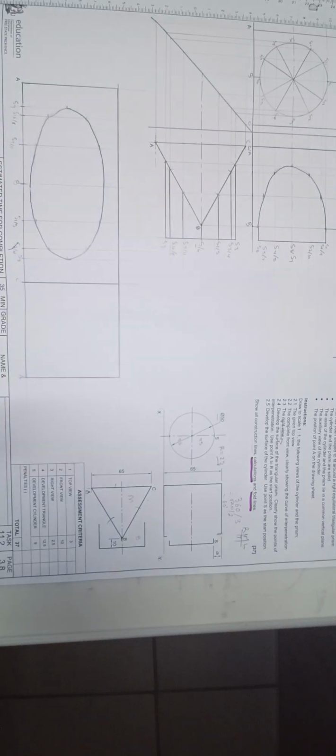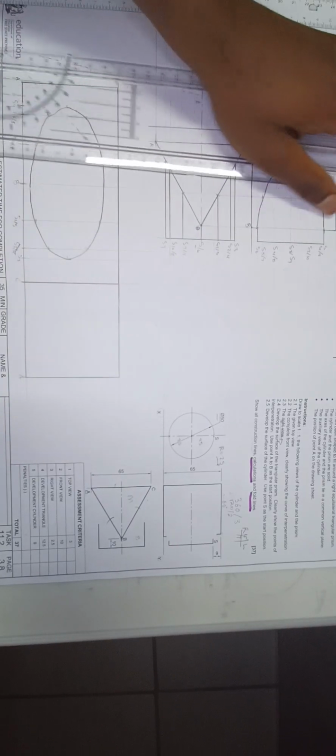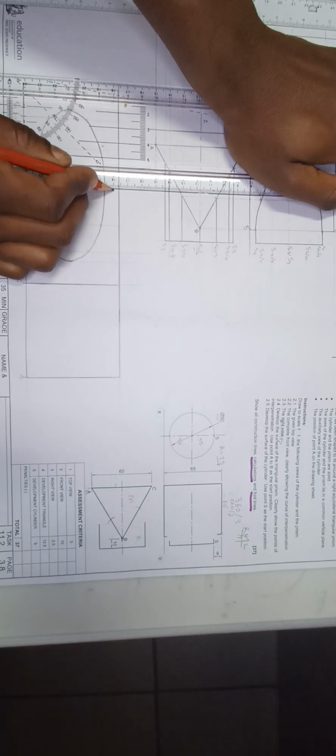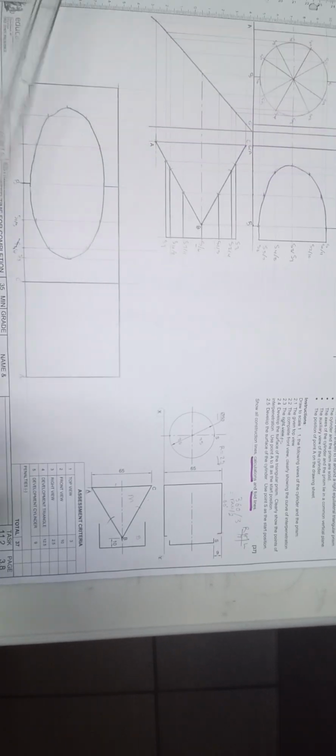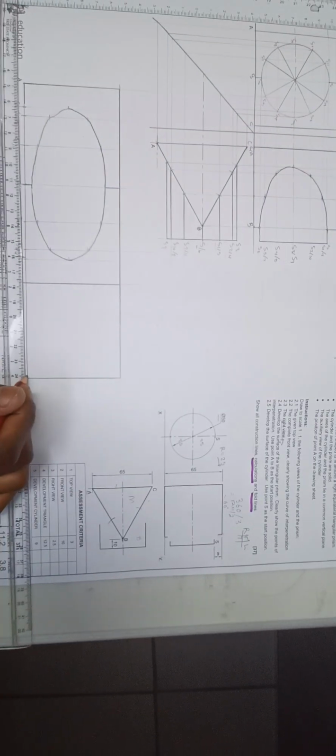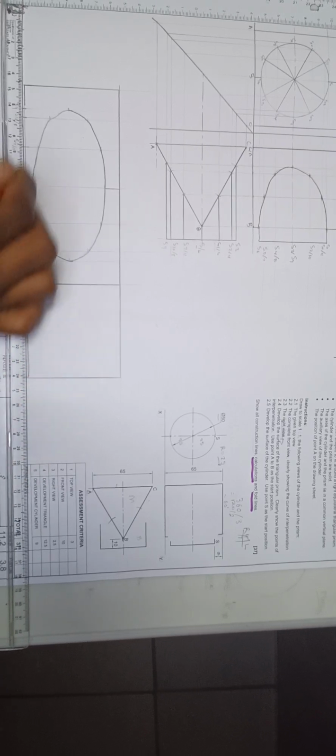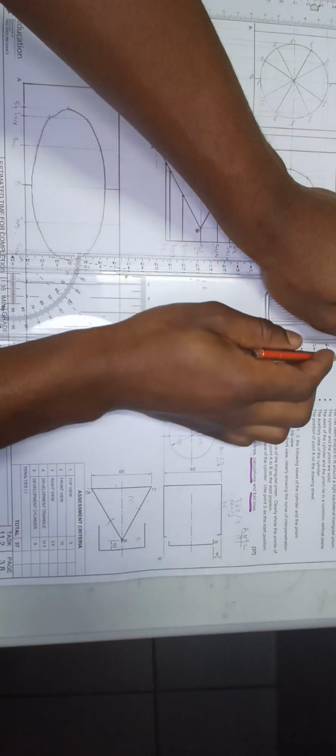Okay, and now you don't need to forget to show your fold lines here at B. Okay, these are your fold lines. So now we will also need to develop our surface for the cylinder.